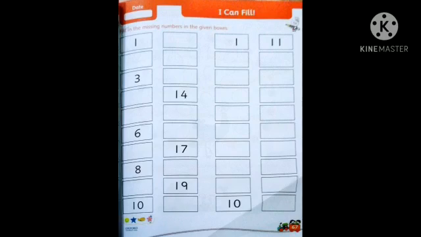So look at your book page number 66. Here the numbers are given in the first row, the second row and third row are blank, and the fourth row is also blank. You have to trace the numbers 1 to 20 and then write them again, in one row 1 to 10 and in the next row 11 to 20. Okay, so complete it. One more page is here for you.